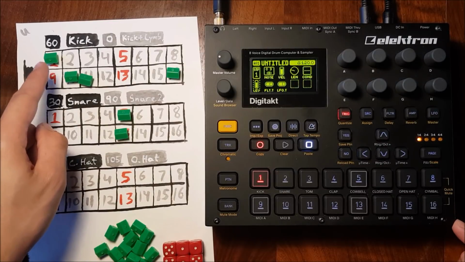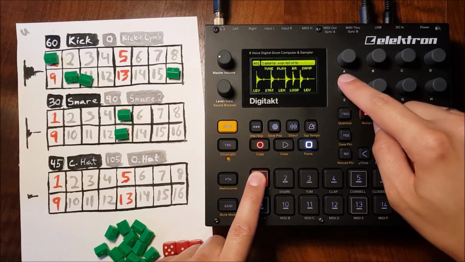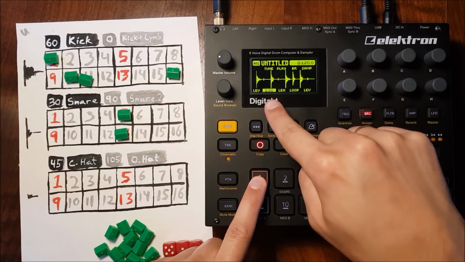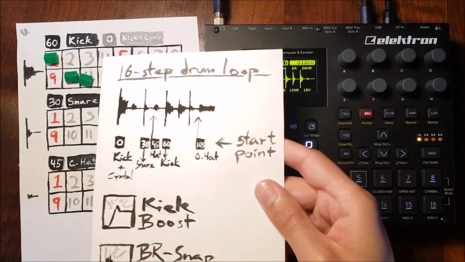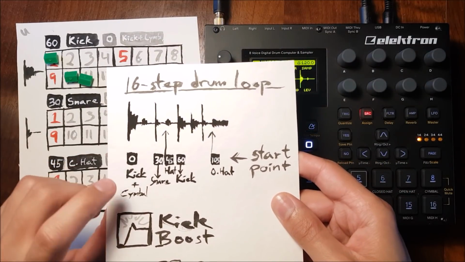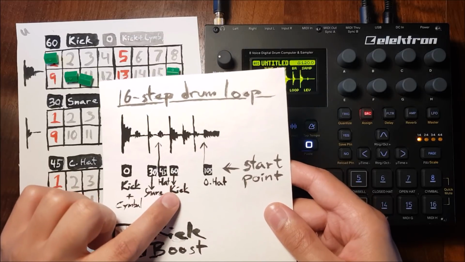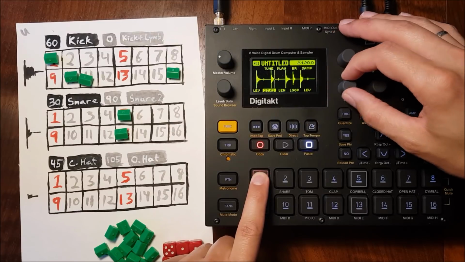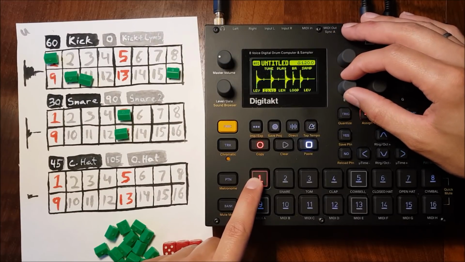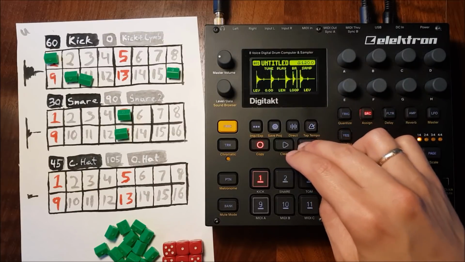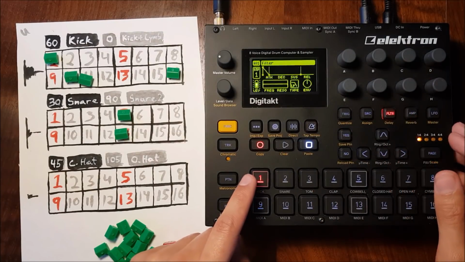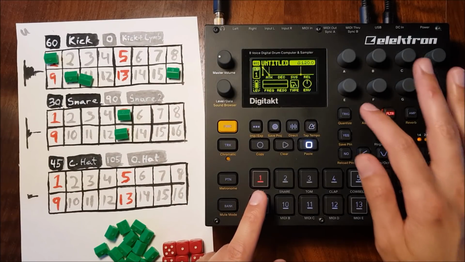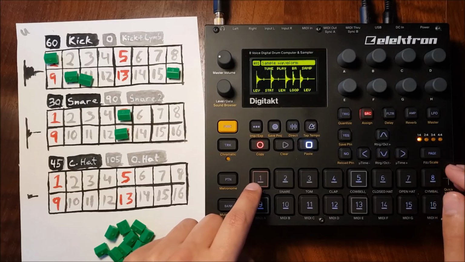So yeah, let's try this. There's a kick here, so let's go to source and set the start point to 0, because that's where the kick is, or kick and cymbal. Actually, let's use 60 instead, because I don't want the cymbal on every kick. So let's put this one to 60. Yep. And there's also the whole thing about using the kick boost trick. So we can set this immediately on this step.